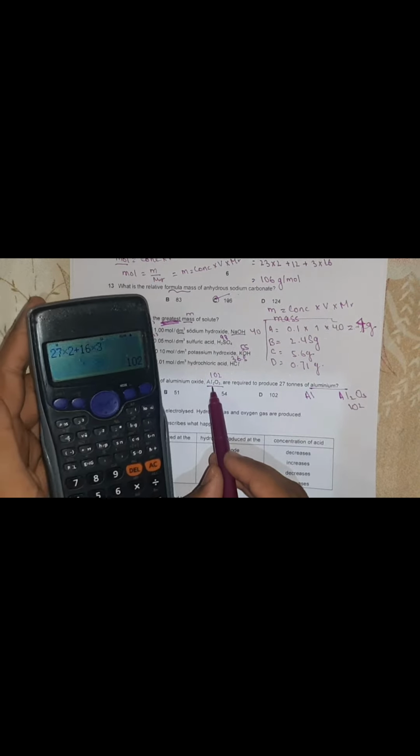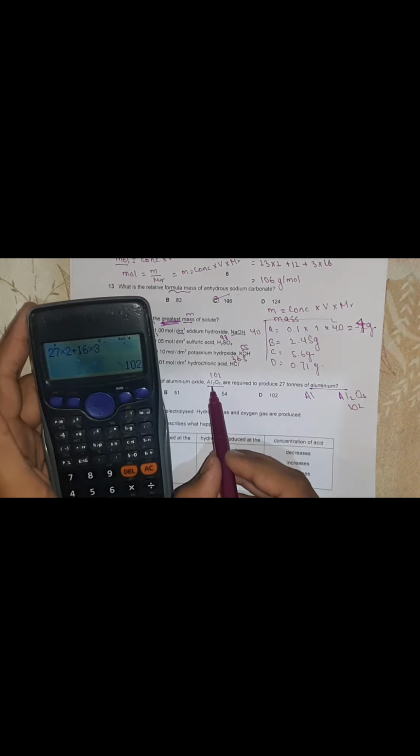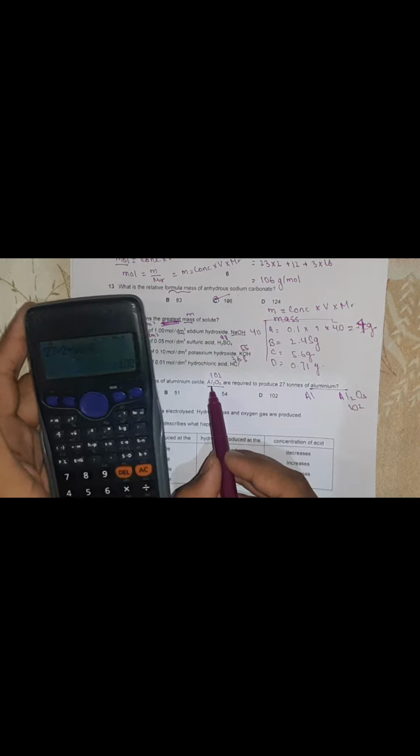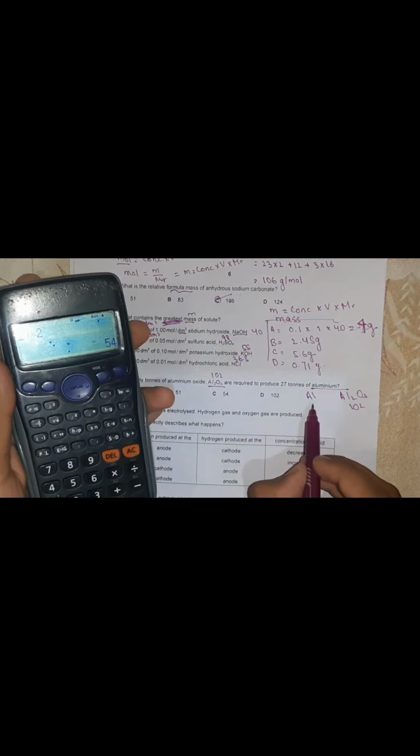Then we have to calculate the aluminium in Al2O3. The MR of this is 102, and the mass of aluminium in aluminium oxide is 27 multiplied by 2. This is the point, that there are 2 aluminium atoms in one molecule. So 2 multiplied by 27 gives us 54.